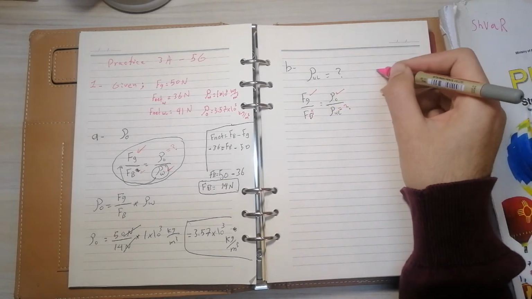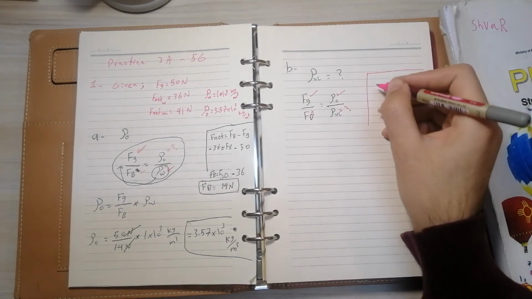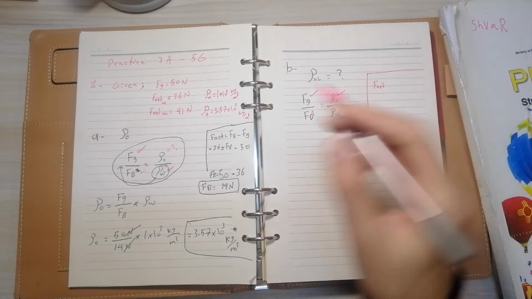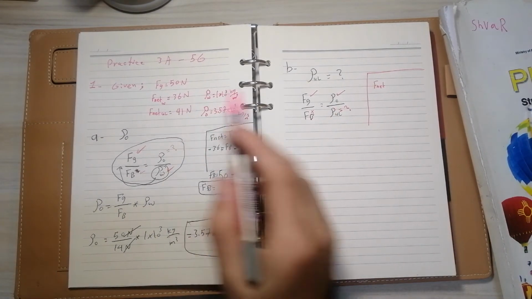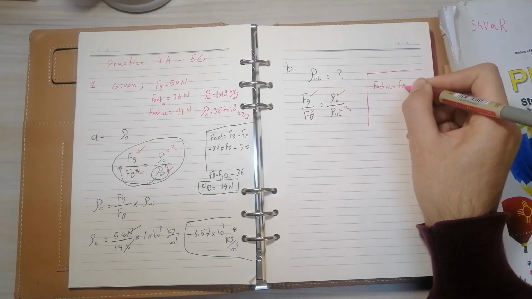Let's find it here in this corner again. Same method, nothing new here. Fnet, this is the equation for Fnet, but this Fnet will be the Fnet of the unknown liquid. I will not use the Fnet for water. I'll use the Fnet for the unknown liquid, UL. And this equals Fb minus Fg.